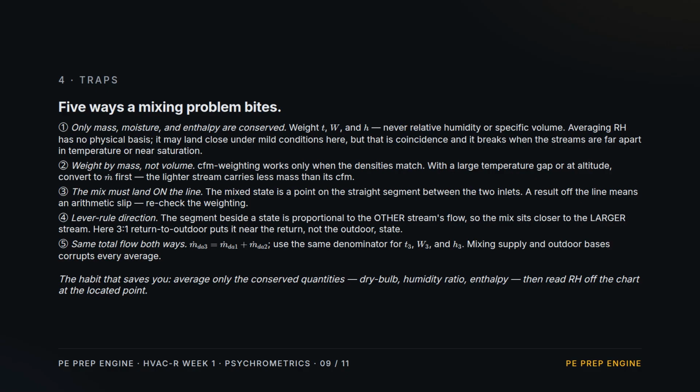Traps. 1. Only mass, moisture, and enthalpy are conserved. Never average relative humidity or volume, even when it happens to land close. 2. Weight by mass, not volume. Convert CFM when densities differ. 3. The mix must fall on the line between the states. Off the line means an arithmetic slip. 4. The lever rule points toward the larger stream, so a 3-to-1 mix sits near the return air. 5. Use the same total flow for every average.